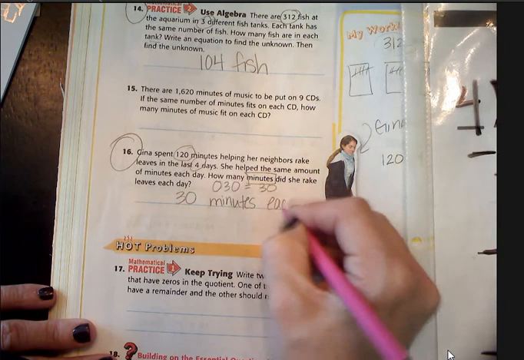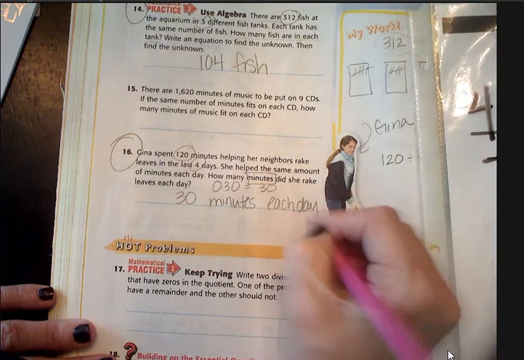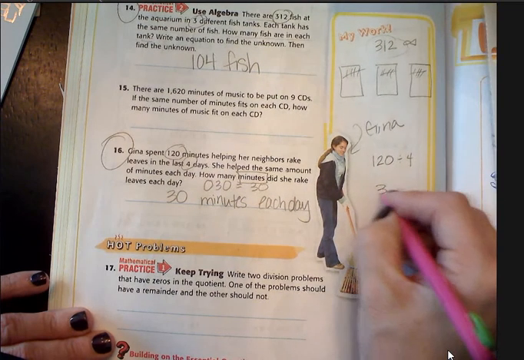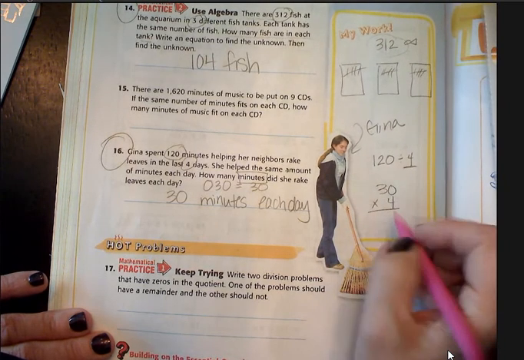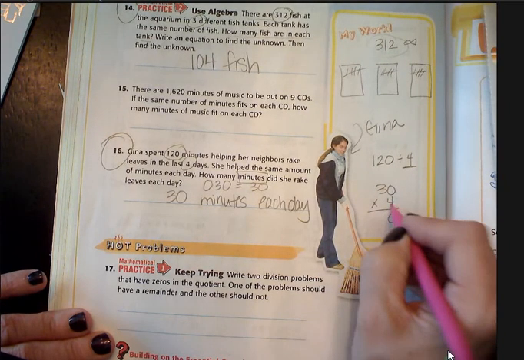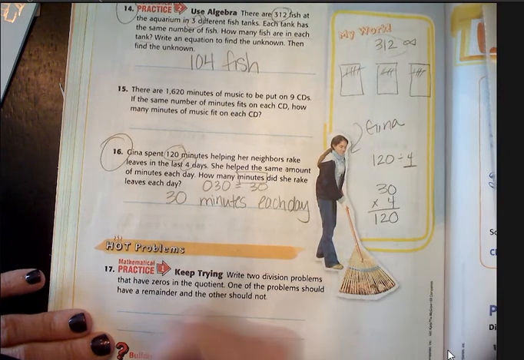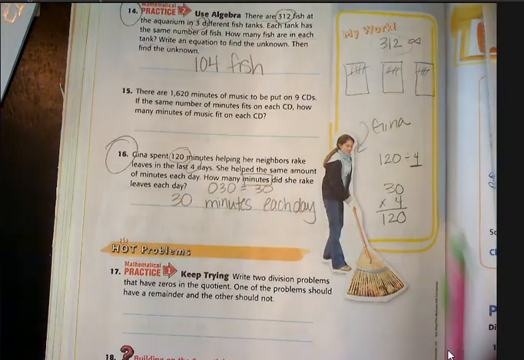And remember, how do we check our work? We multiply the answer we got, 30, times the divisor. 30 times 4. 4 times 0 is 0. 4 times 3 is 12. 120. And that's it.